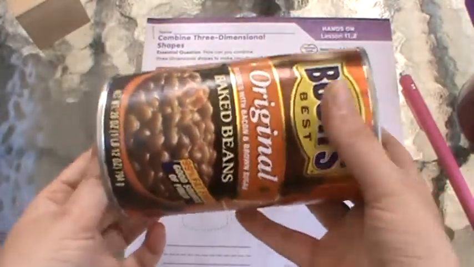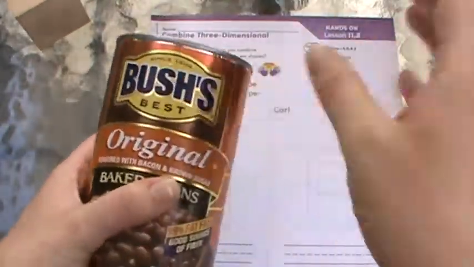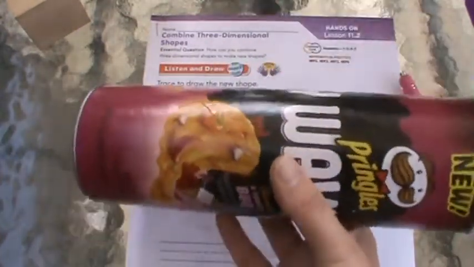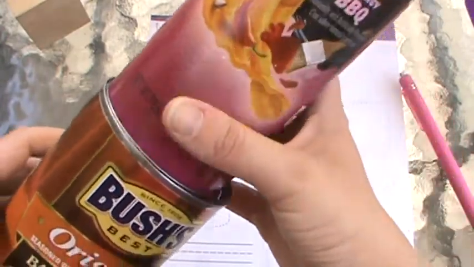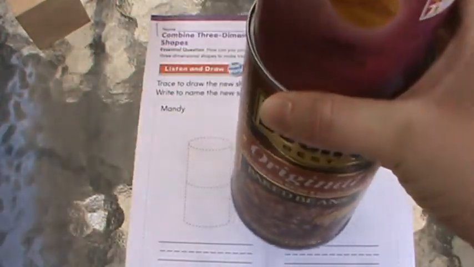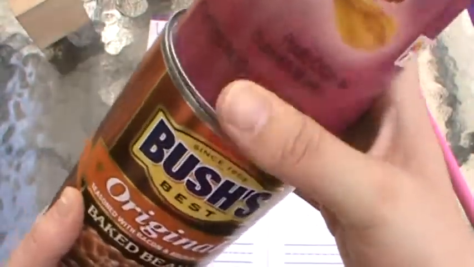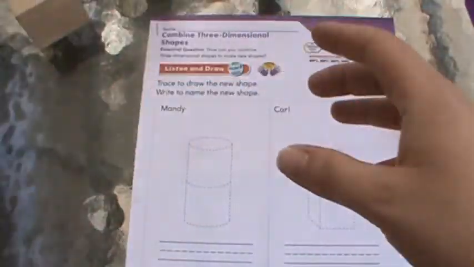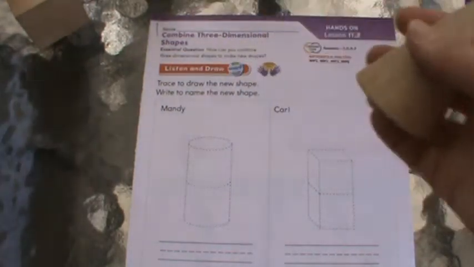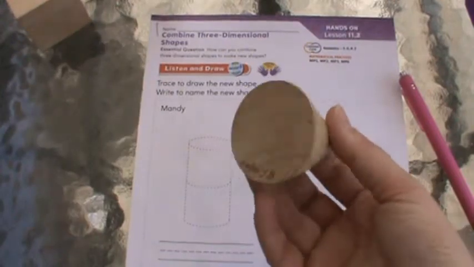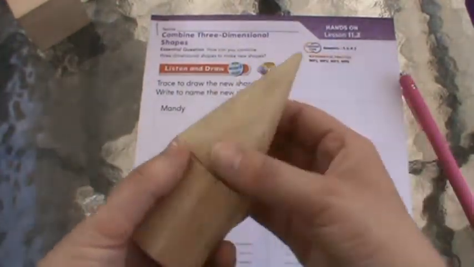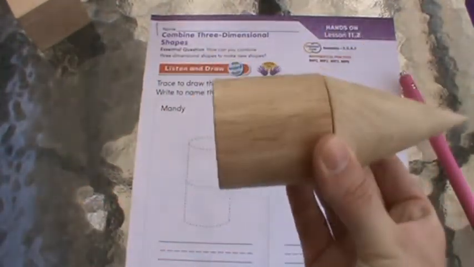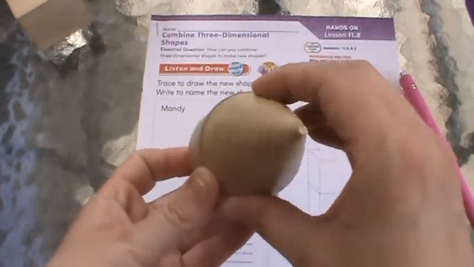Like a can out of your cabinet is a cylinder. So if I take one cylinder, and a Pringles can would be another cylinder, and if I stack those up together, you can make another shape. It is a longer cylinder, but you can use that to actually see what these shapes would look like. Or if you have something in the shape of a cone and a cylinder and you stack those together, you are making a new 3D shape.